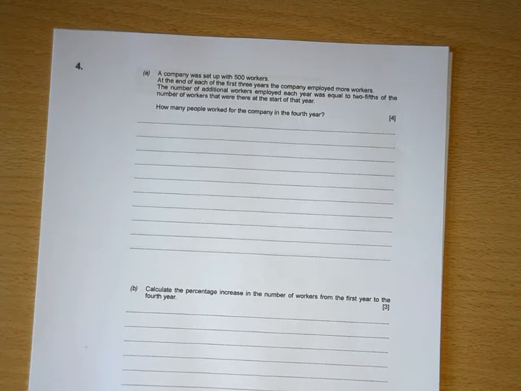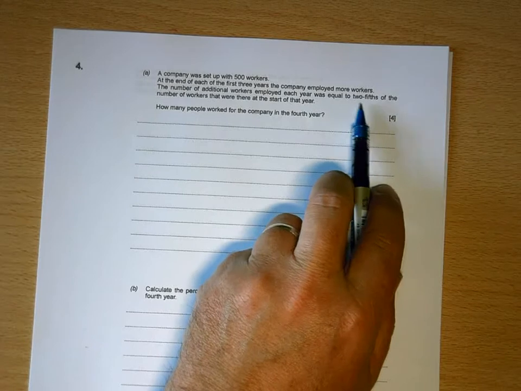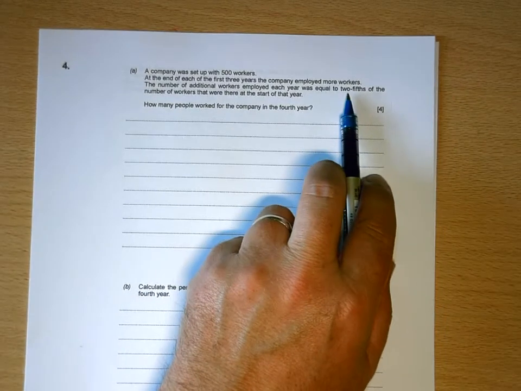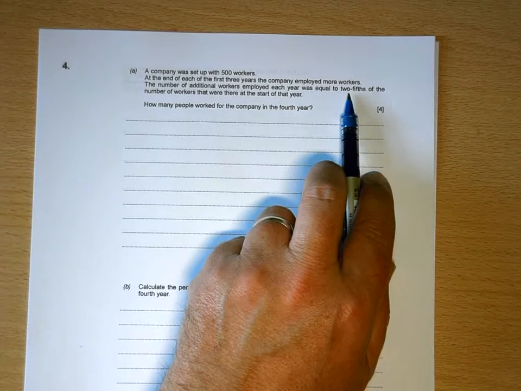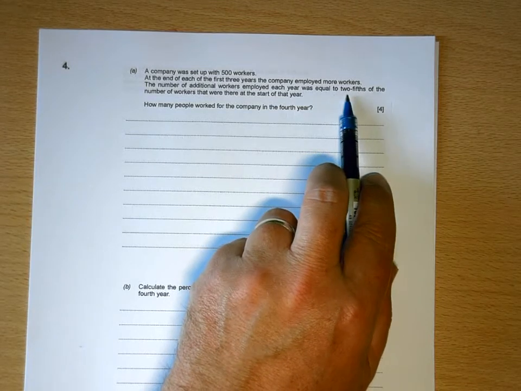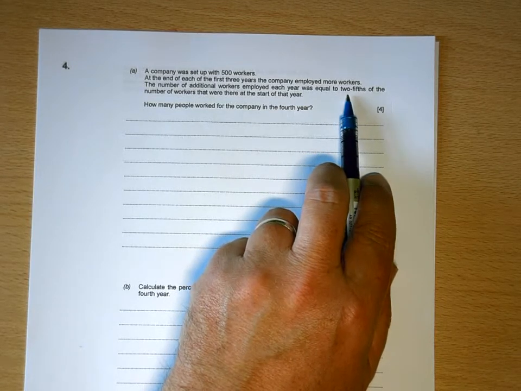So what we've got here is an increase of 2/5. Well, 2/5 is the same as 0.4 or 40%.